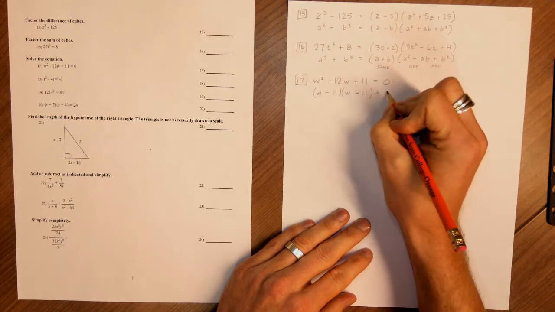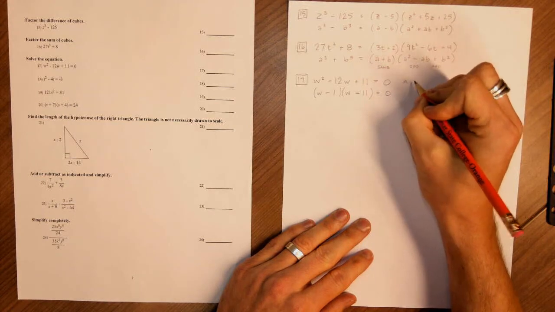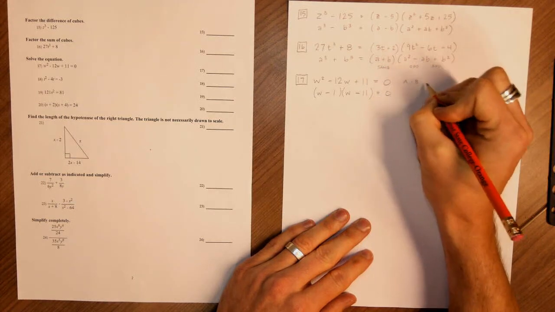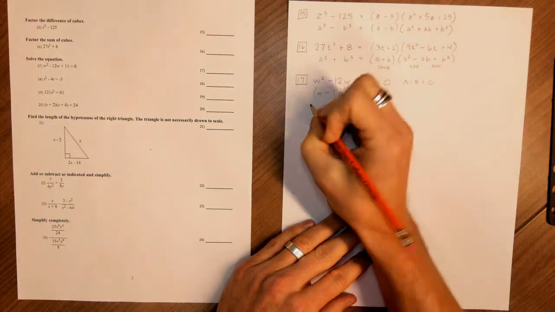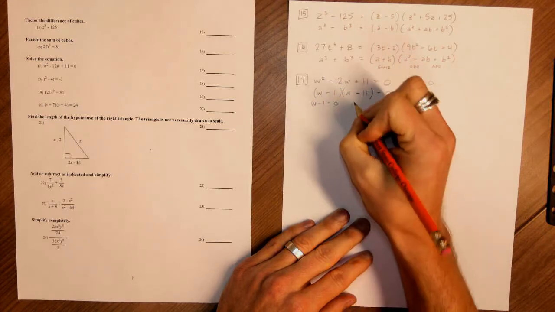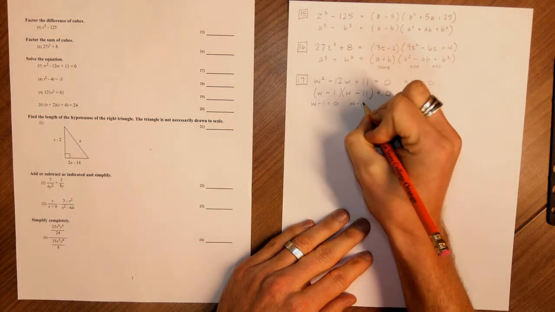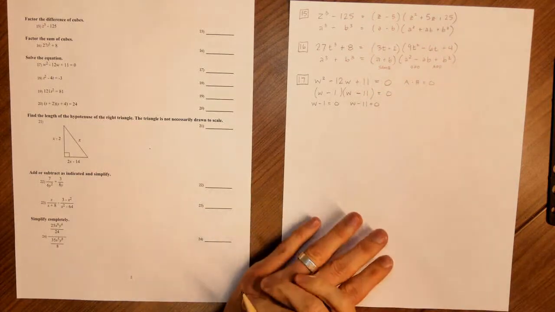This equals 0. Now, to solve this, we use the concept of something times something else equals 0, right? So one of these has to equal 0. So either w minus 1 has to equal 0, or w minus 11 has to equal 0, right? So one of these has to be our answer.